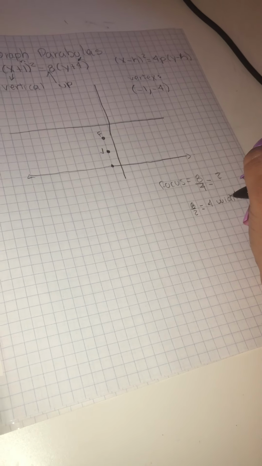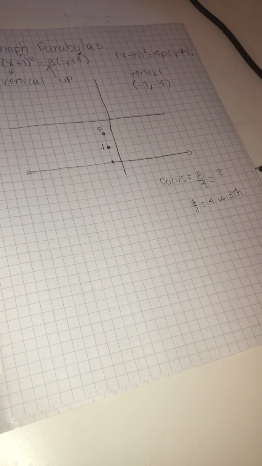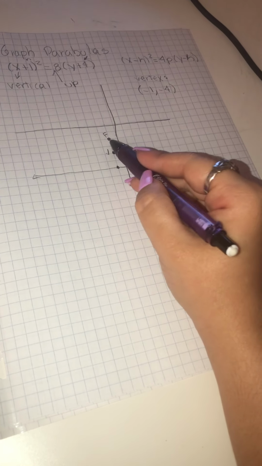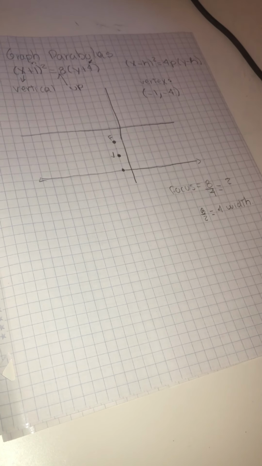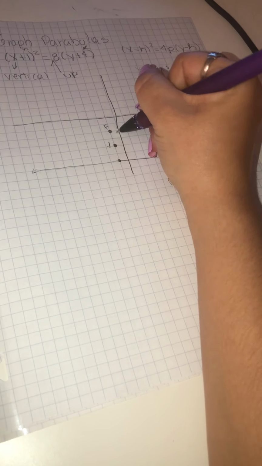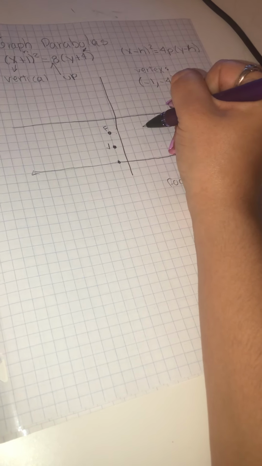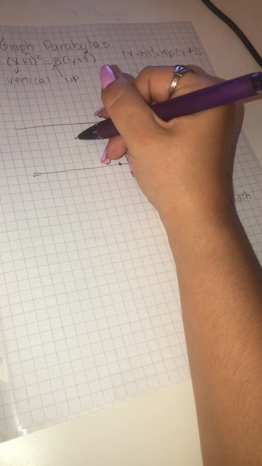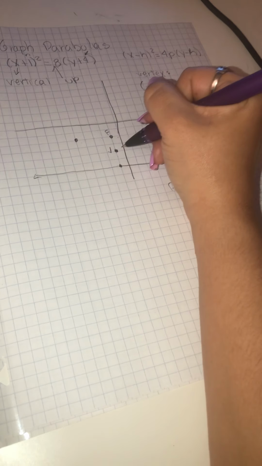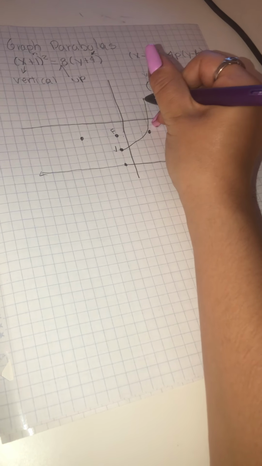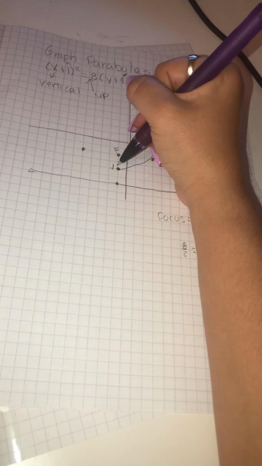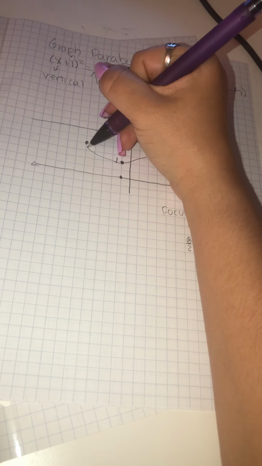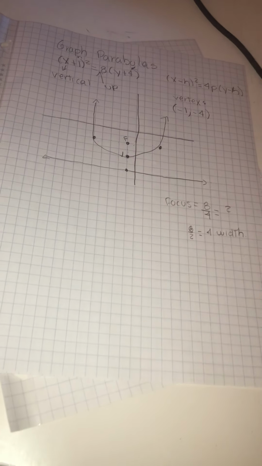Every time you have the width, you have to start counting both sides, starting from the focus, not the vertex, the focus. So it will be 1, 2, 3, and 4 right here, and 1, 2, 3, and 4. And this one right here will be our parabola.